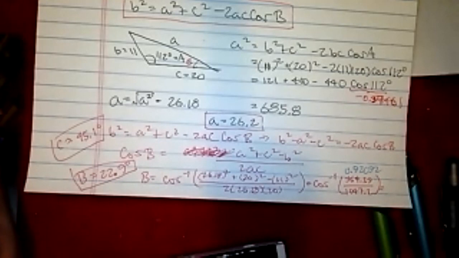Hope that helps you better understand the law of cosines, where it comes from, how to use it, and all that good stuff.